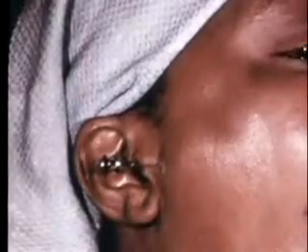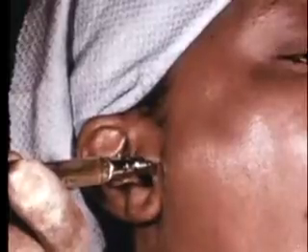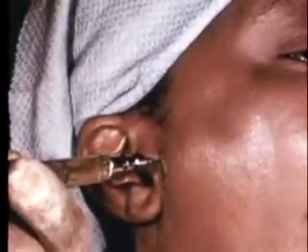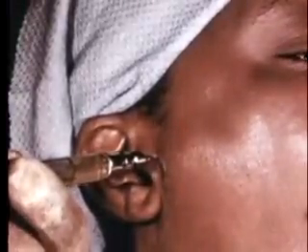Without withdrawing the needle, the syringe containing the anesthetic solution is detached, and another syringe containing the sclerosing solution is attached. 1/2 cc of Sylnasol is deposited directly into the articular fossa. The same procedure is repeated on the opposite side.